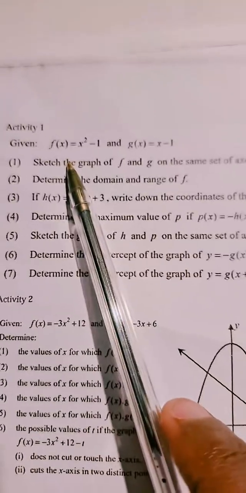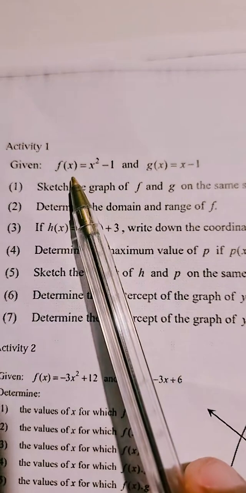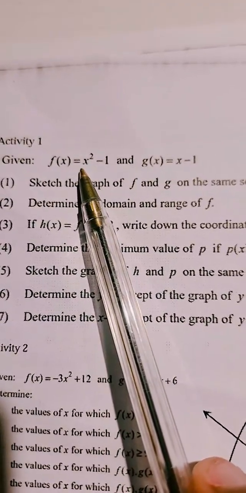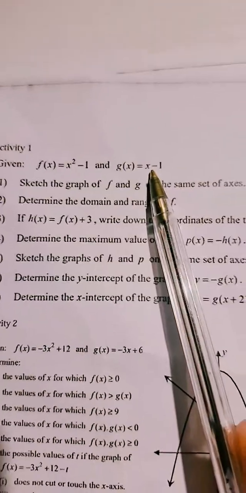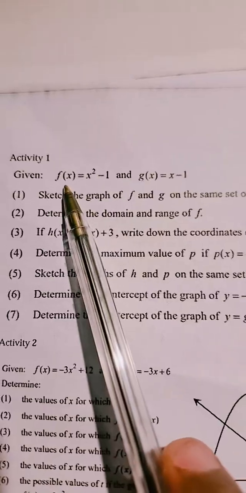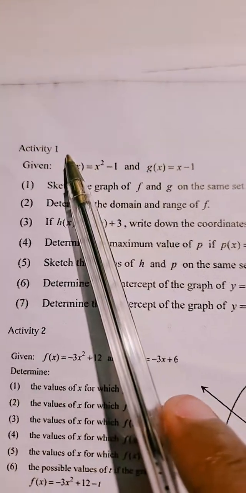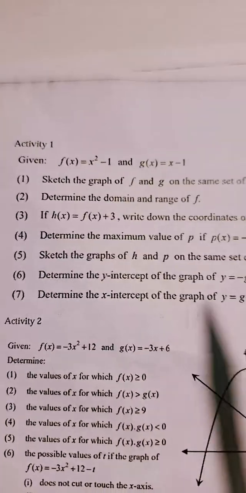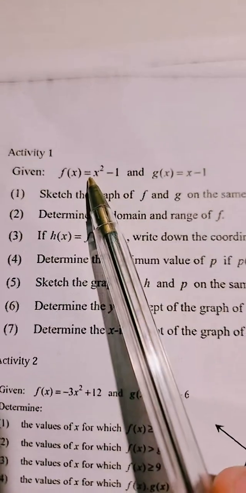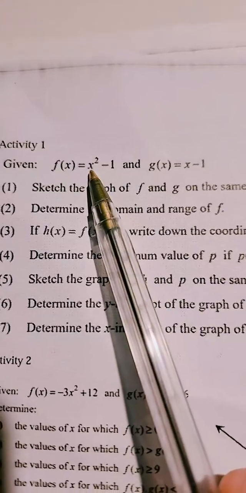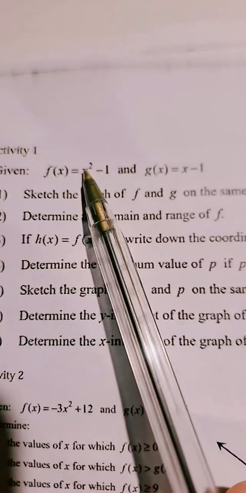So let's look at the beginning. We have f of x is equal to x squared minus 1 and g of x is equal to x minus 1. So f of x, guys, is a quadratic or parabola function. How do we know that? Because the parabola function is given in the form x squared.